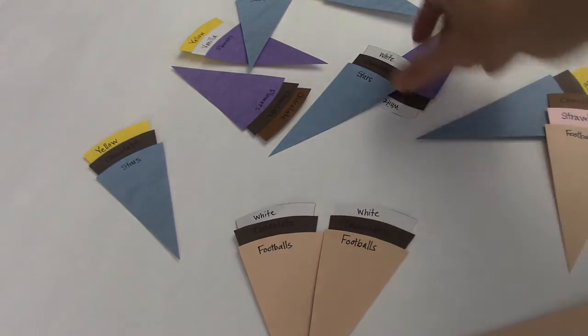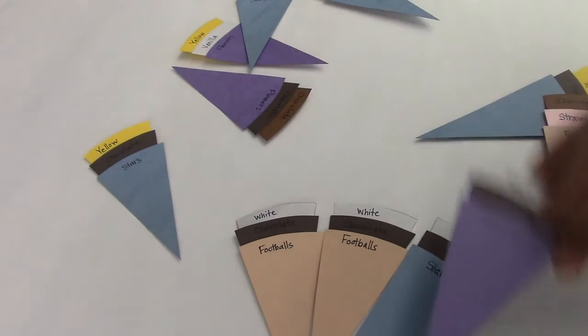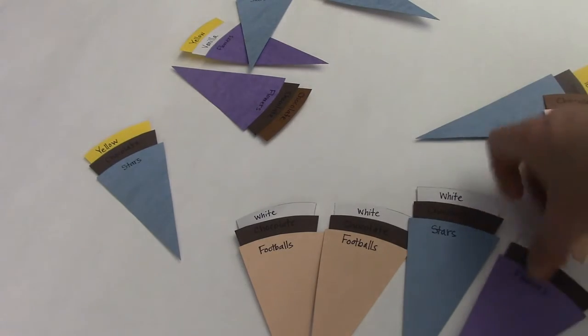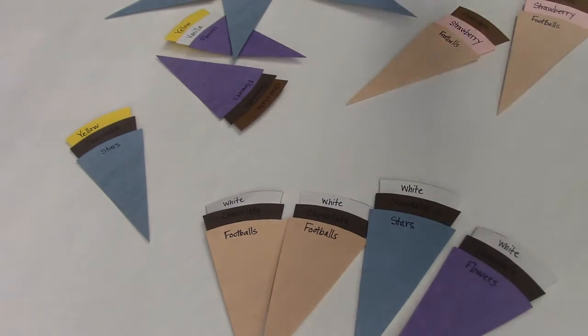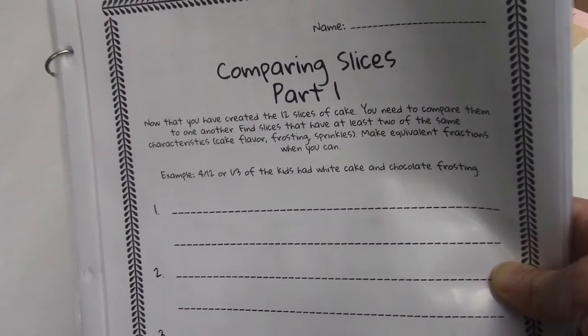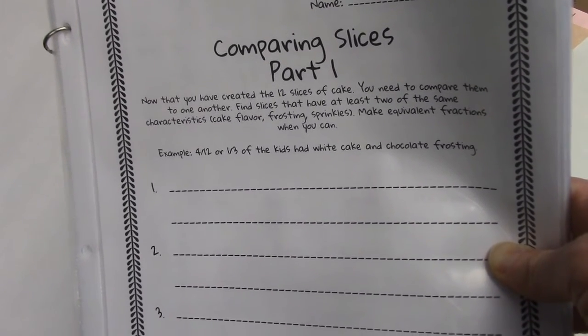I have 4/12 on the sample example. You can see that it says 4/12 or 1/3 of the kids had white cake and chocolate frosting.